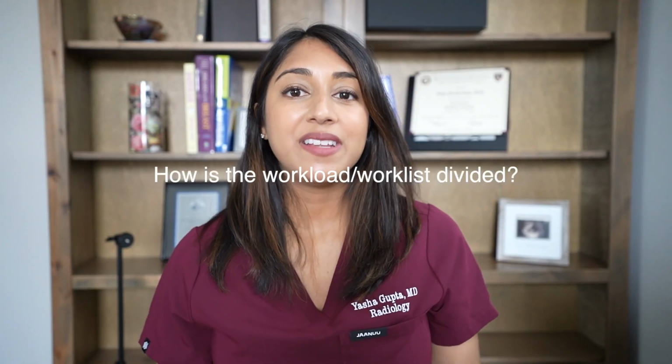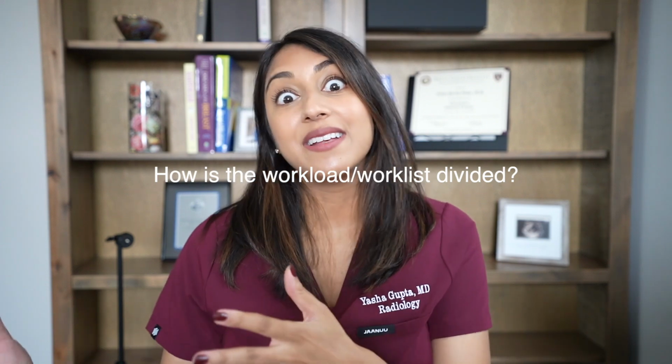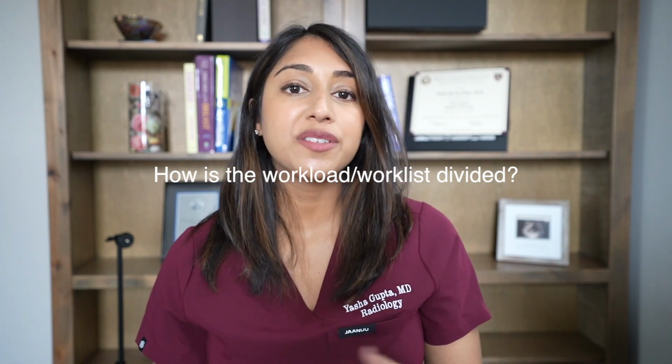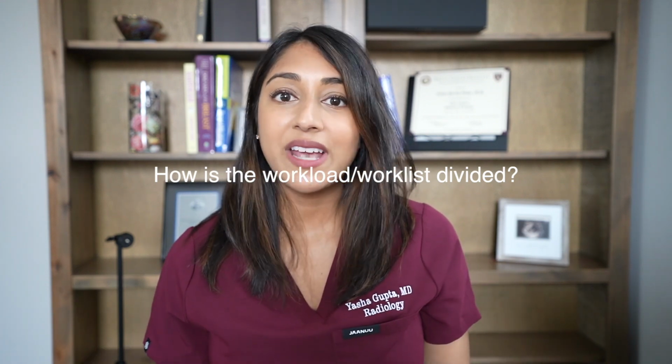Second question. How is the workload divided by residents and fellows, and attendings, I should say? And this goes for both procedures, complex cases, any of the cases on the work list. How does it get divided? Do residents also get to do these high-level procedures? Do they also get to do these complex cases, advanced imaging? Or does it all go to the fellows? And do the attendings read anything on their own? Or is everything read out with a resident or a fellow?